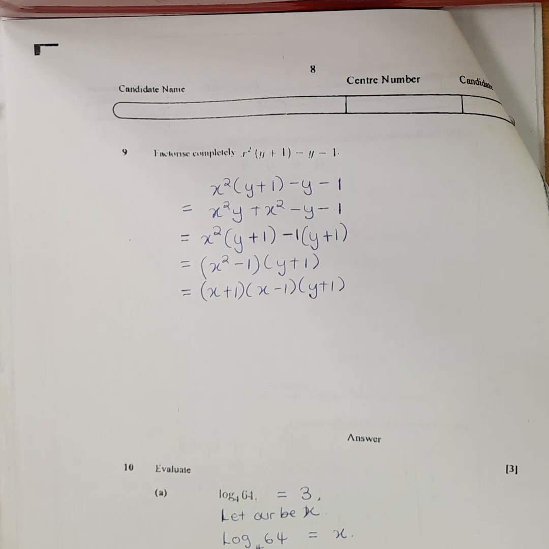Last question which we are going to revise today was examined in November 2021 on number 9. It is saying factorize completely x squared times y plus 1 minus y minus 1.